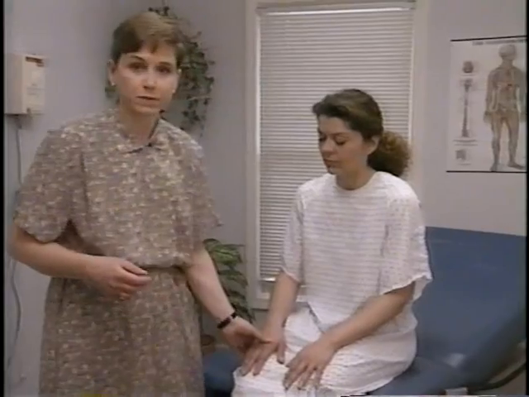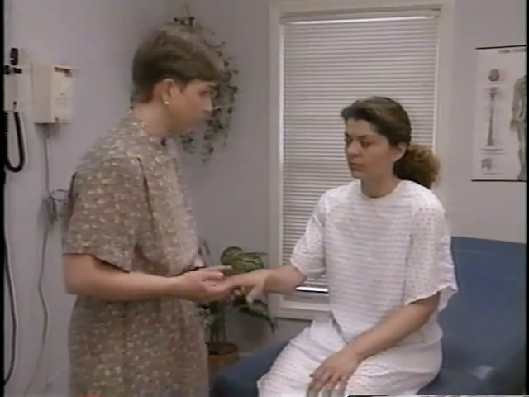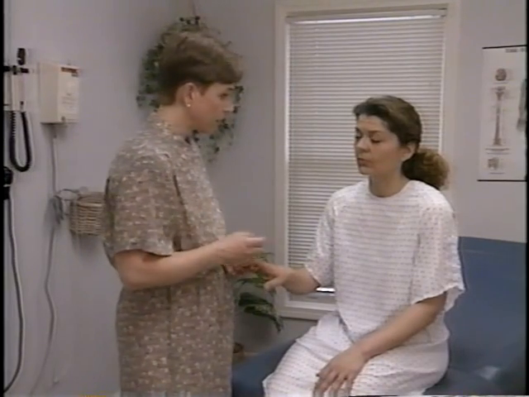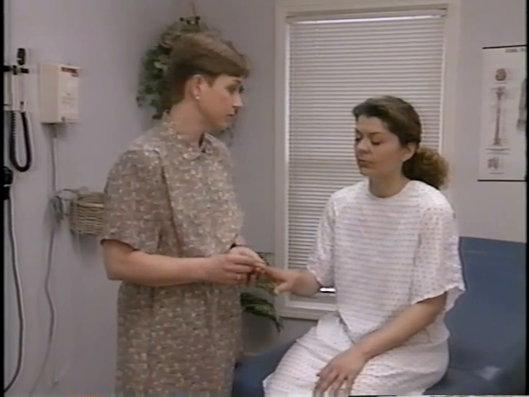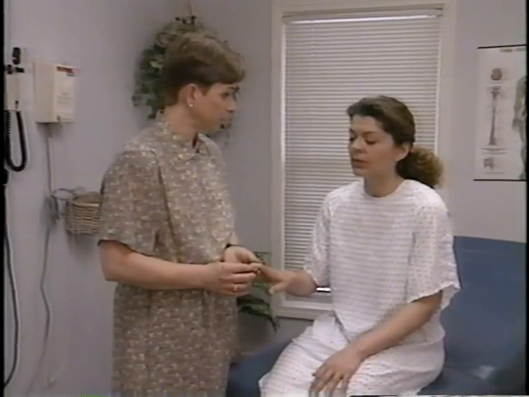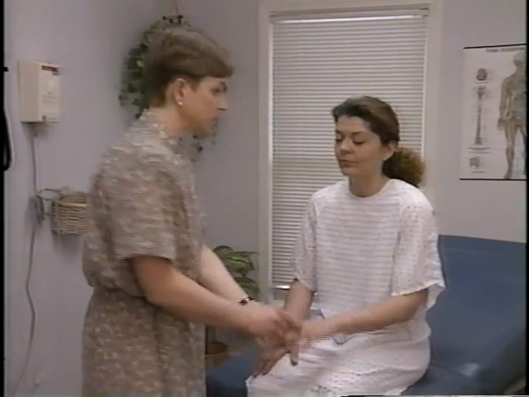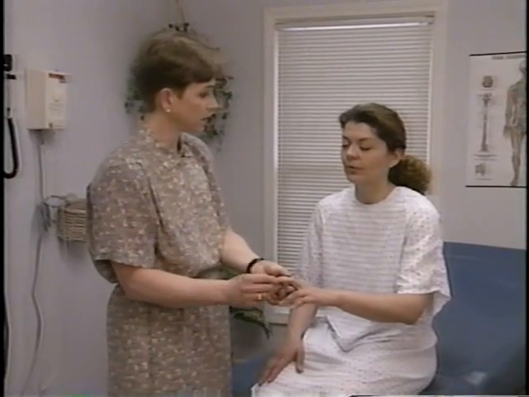Another aspect of the sensory examination is to check joint position sense. The way that is done is to have the patient close their eyes and tell me whether I move your finger up or down. Which way is it going? Down. And now? Up. And now? Up. Good. Same on this side. Which way? Up. Now? Down.